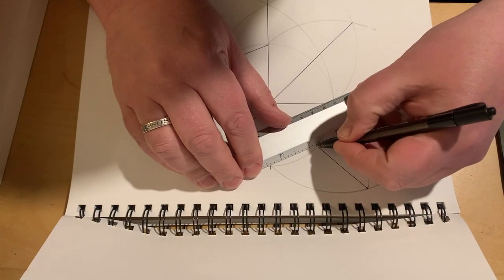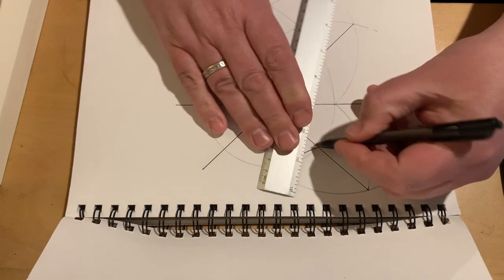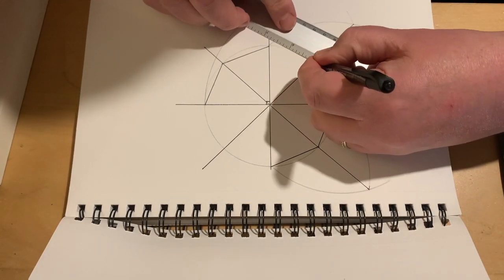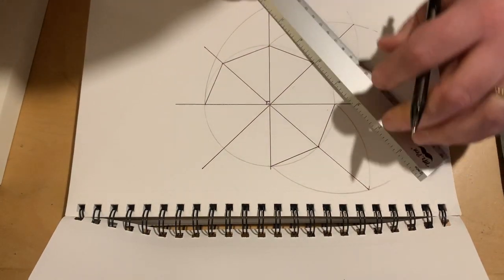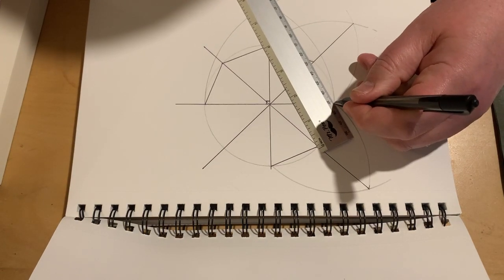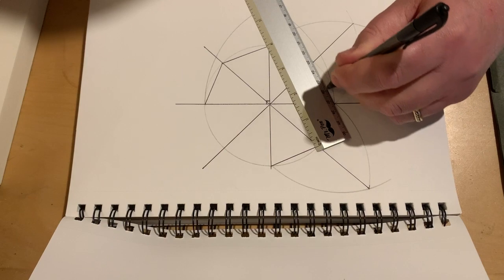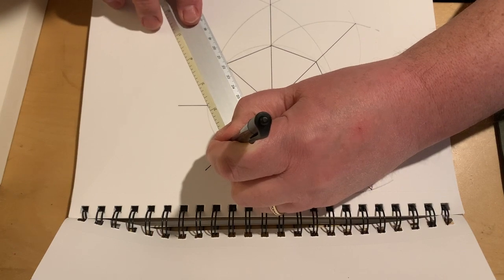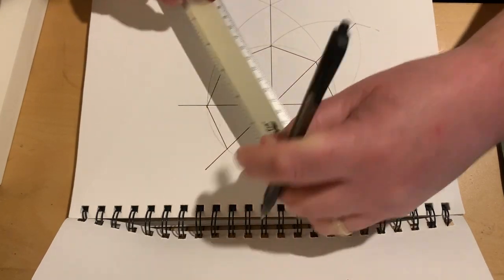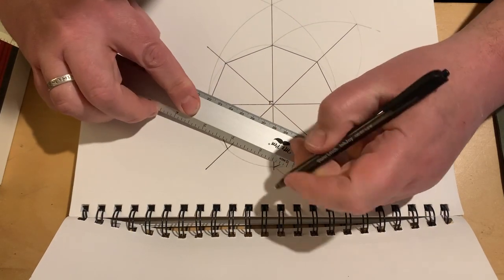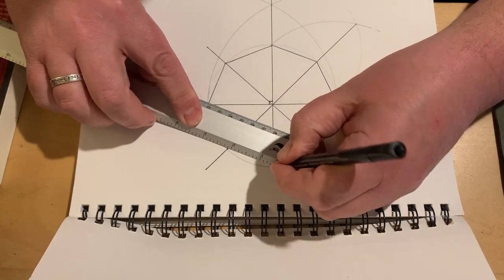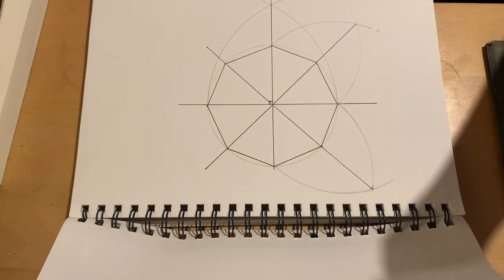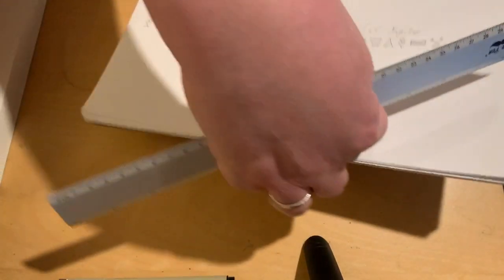I was trying not to move my piece of paper very much so that everything would stay in camera. And I have made a little bit of a mistake here. Sorry about that. So there we go, 8-sided figure, stop sign, ta-da. I'm going to turn this around so you can see what I'm doing.